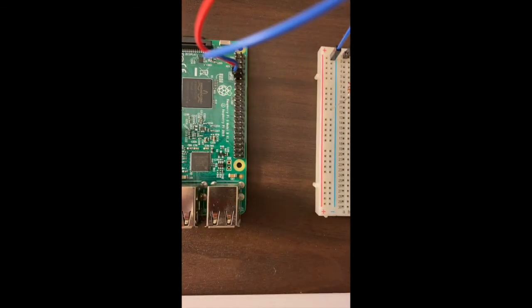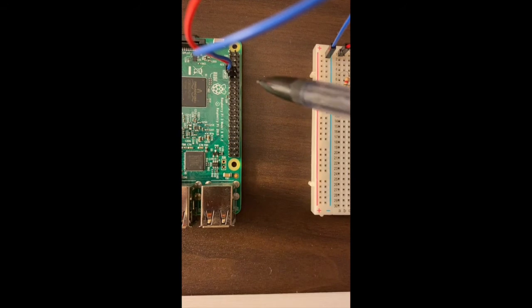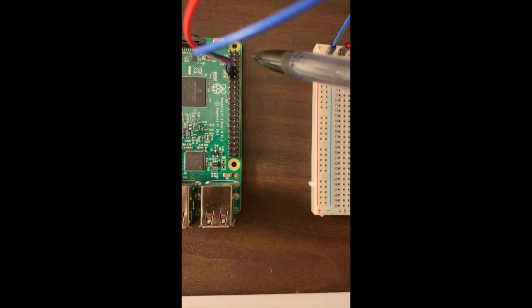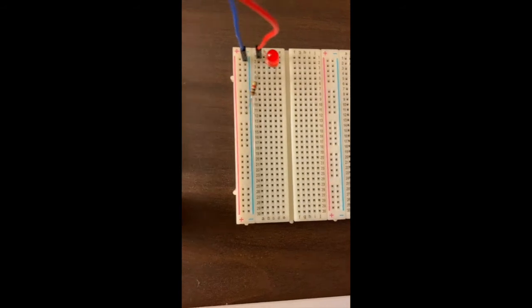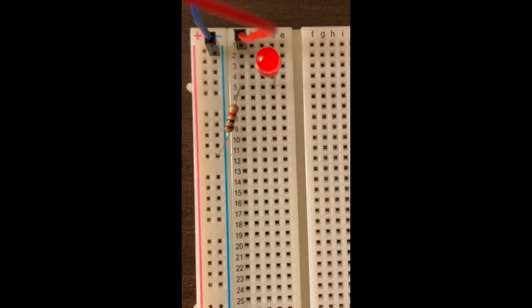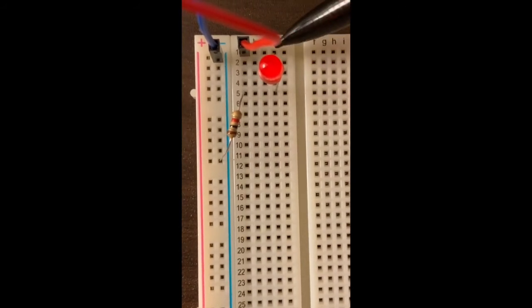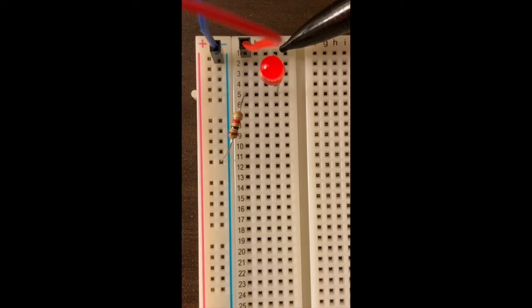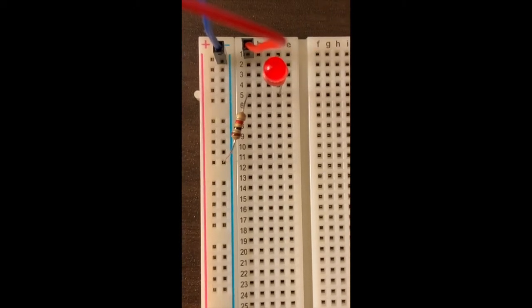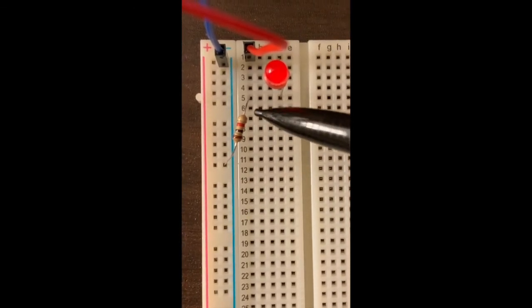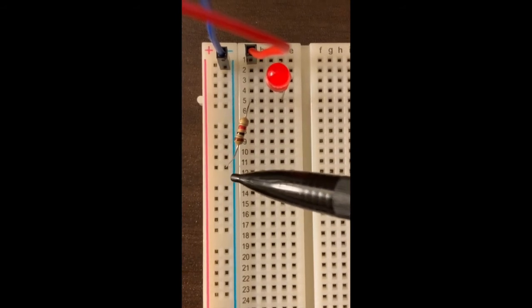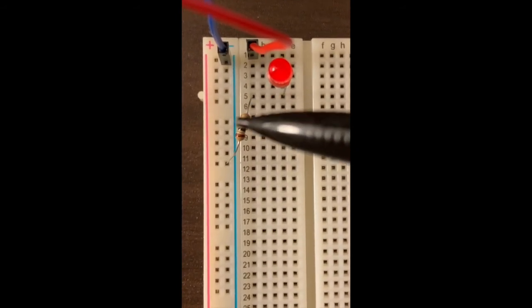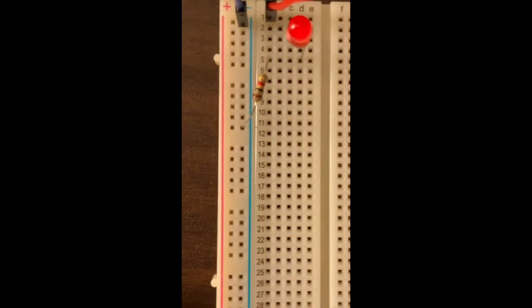So the setup we've got here is basically the red wire over here is in the GPIO pin 4 of the Raspberry Pi. And it comes over here and connects to row 1 on the breadboard. This is electrically connected to one of the LED's leads. Current flows through the LED, through this resistor, and then to this ground rail, which is connected by the blue wire back to the Raspberry Pi's ground pin, which is right next to the GPIO pin 4.